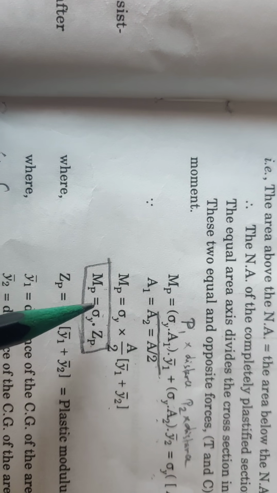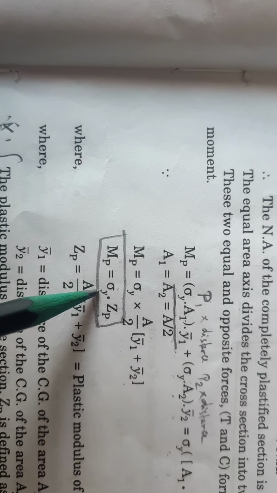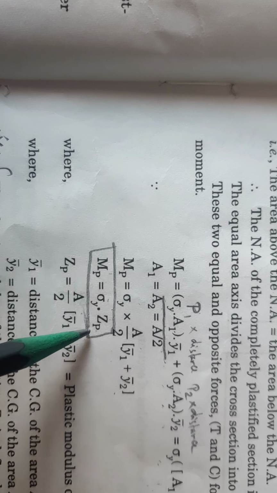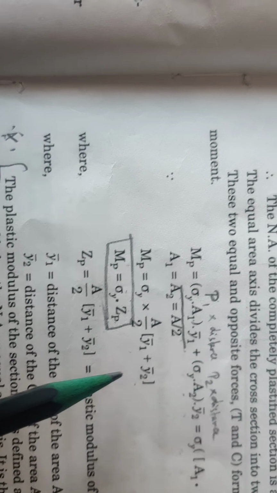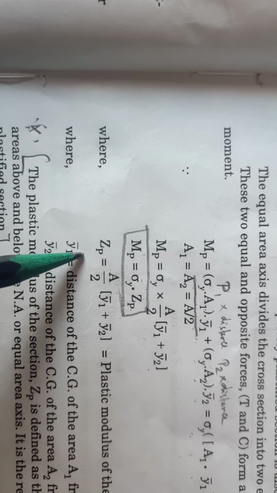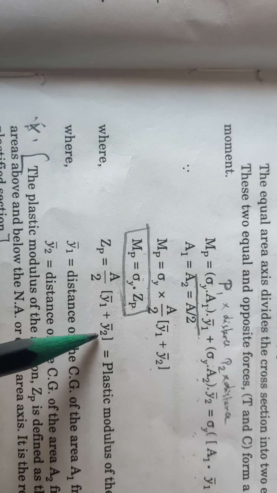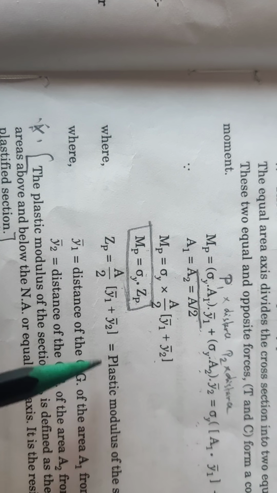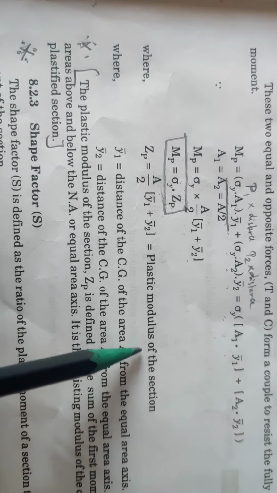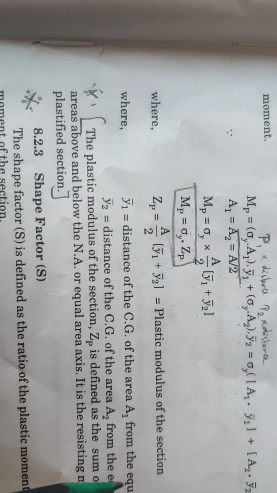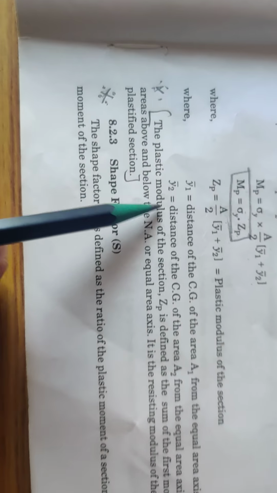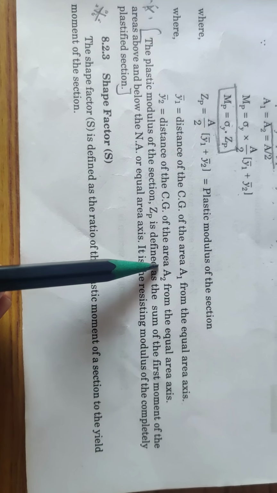Okay, and it is written as MP is equal to sigma y into ZP, where ZP is equal to A by 2 into Y1 bar plus Y2 bar. So this is the formula. ZP is nothing but the plastic modulus of the section, where Y1 is equal to distance of center of gravity of the area 1 from the equal area axis. Similarly, Y2 is equal to distance of center of gravity of the area 2 from the equal area axis.